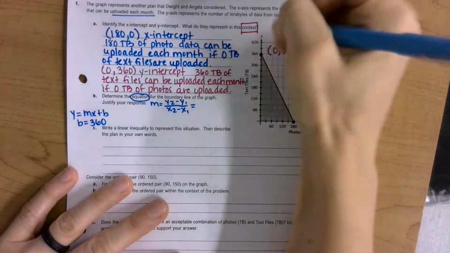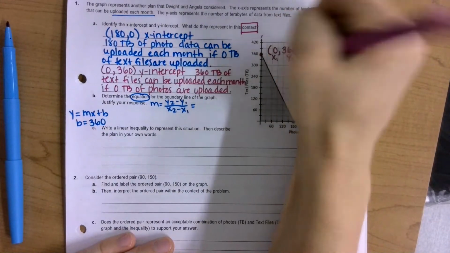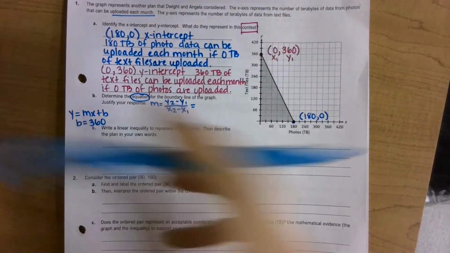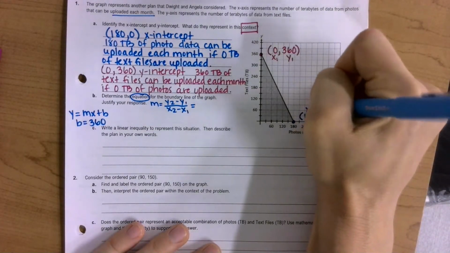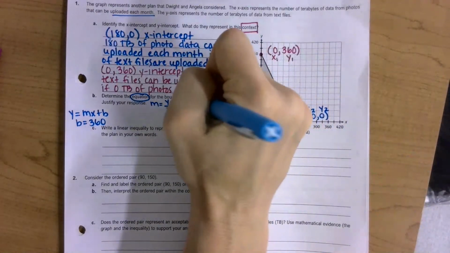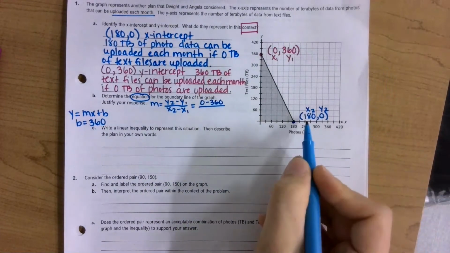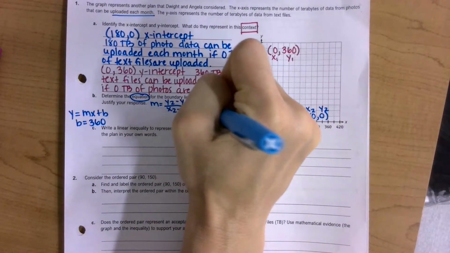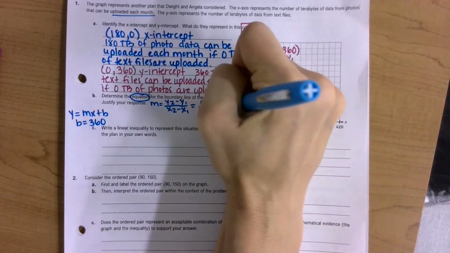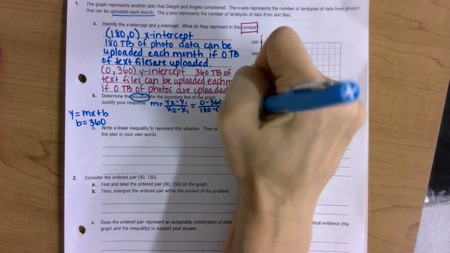So this would be my x1, y1. This would be my x2, y2. So to plug that in, I would have 0 minus 360, and then 180 minus 0. That would be negative 360 divided by 180, which equals negative 2.